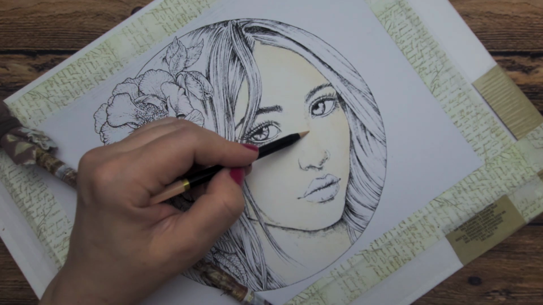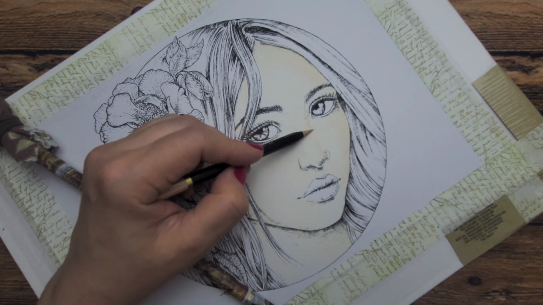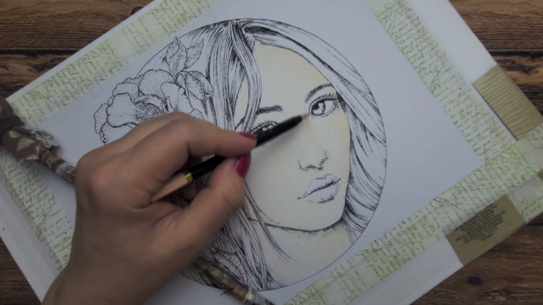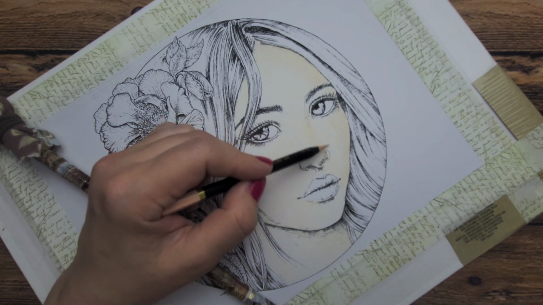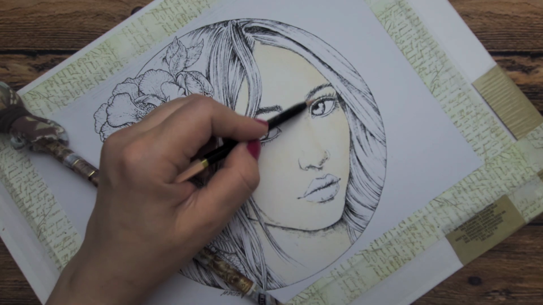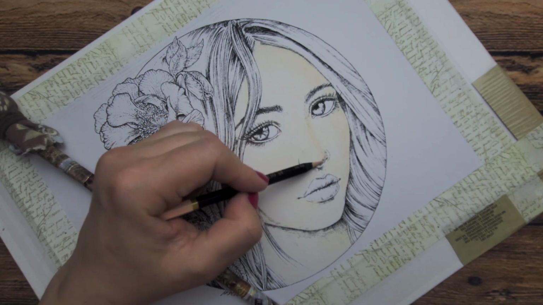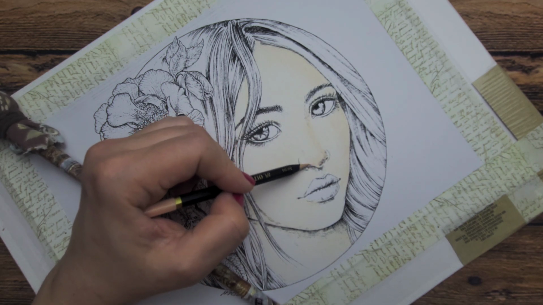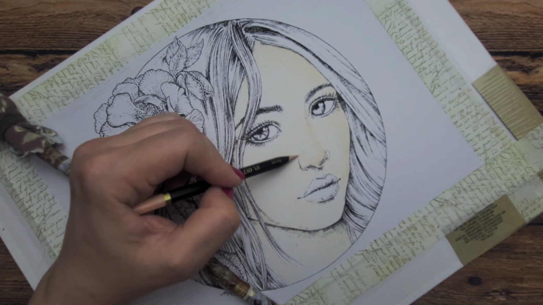So we're starting to shade out where her nose and her cheek meet a bit here. The tip of her nose, the corners of her nose.